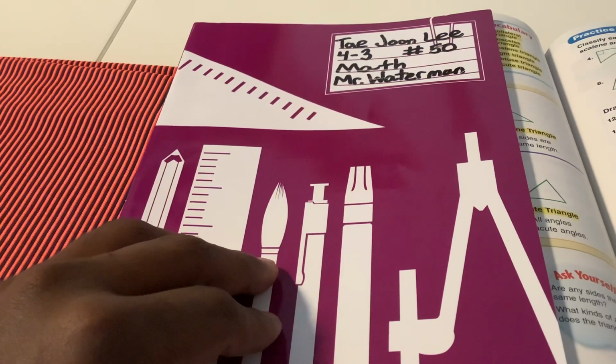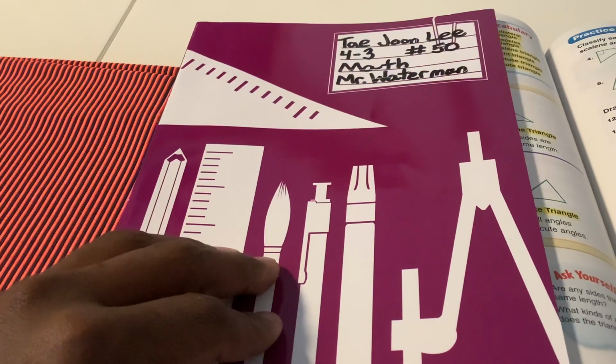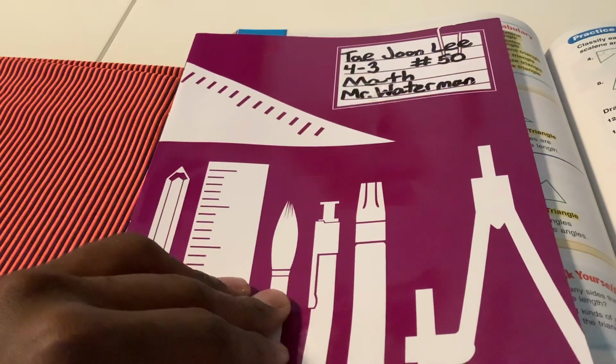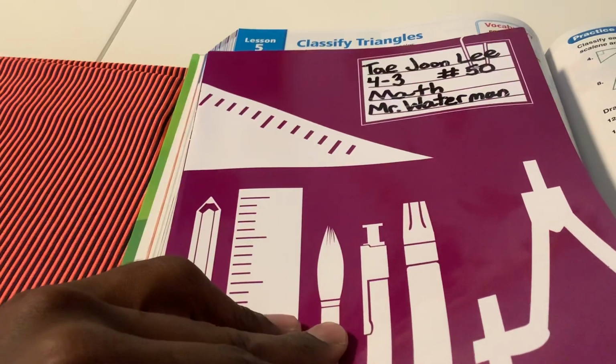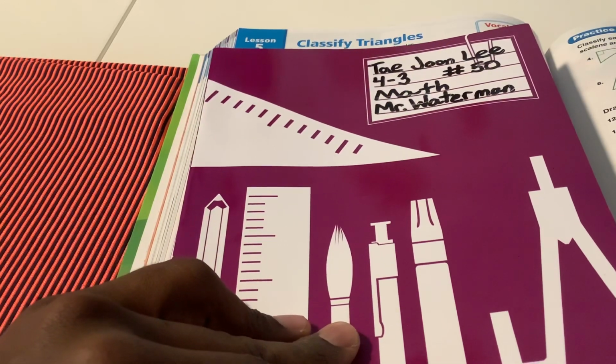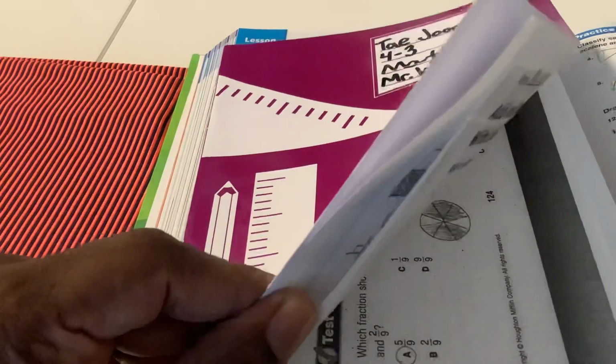Okay, so we have finished with our unit on fractions. We studied how to add and subtract fractions with the same denominator, with like denominators. And we have learned to add and subtract mixed numbers with the same denominators. We are finished with that. Now we are moving into a brand new unit. We are moving into our triangles unit. And you can see here from what I have just pulled my notebook down from covering, classify triangles. This is our new unit, classify triangles, okay?